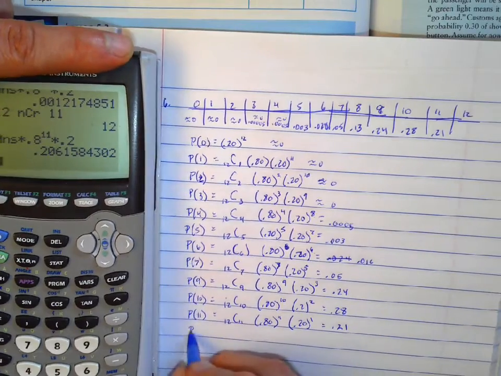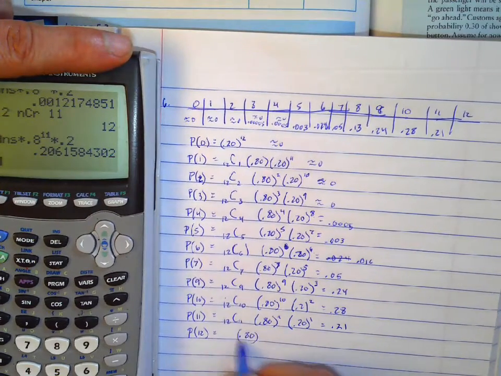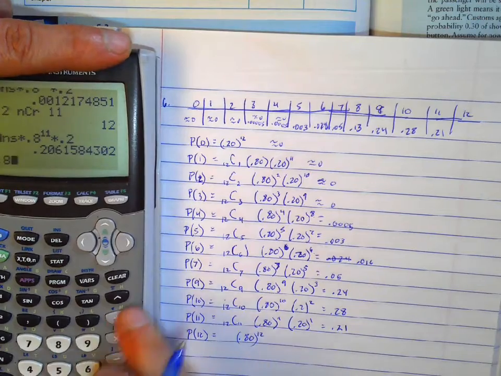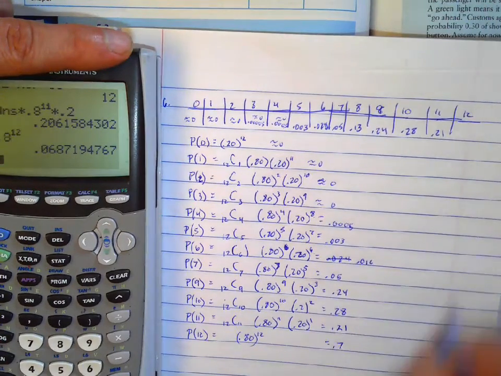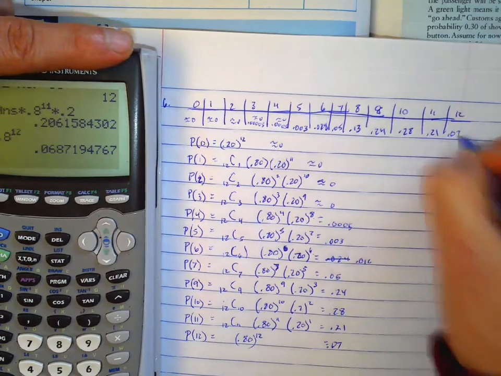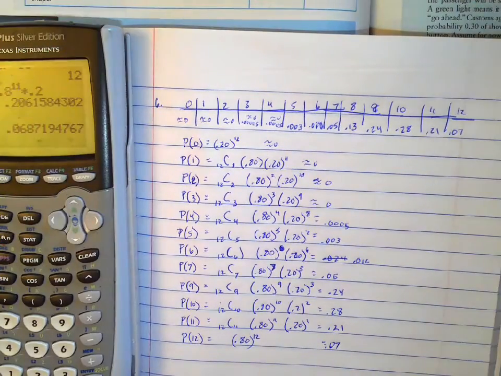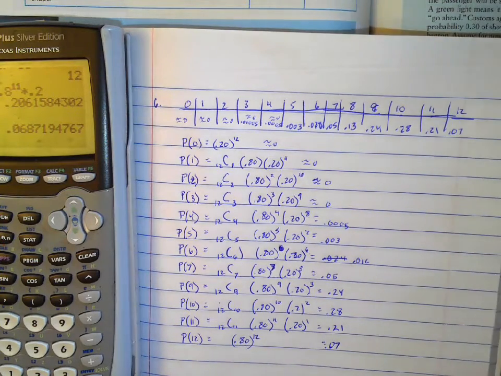And the probability of getting all of them would be 0.8 to the 12th, about a 7% chance. Okay, so we got all of our different probabilities there. Now we have to put them into a histogram.